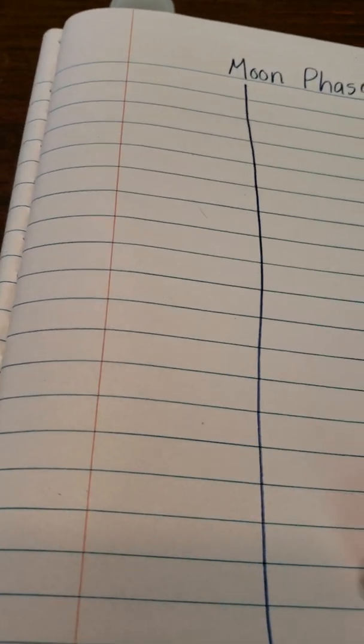Okay, now we're going to move on to moon phases also today. If we were in class, these would be the notes that we would be taking. And so the very first one is when you have a new moon.